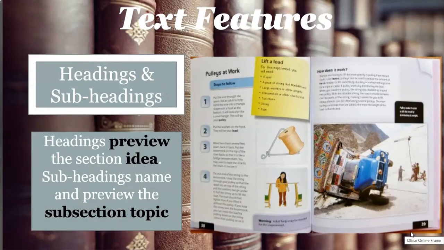Another text feature we have, and this is a little bit more complicated, is headings and subheadings. Headings preview the section ideas; subheadings name and preview the subsection topic. So here, in this text, our heading would be "Pulleys at Work," and then a subheading would be "Steps to Follow" or "How Does It Work?" Again, headings preview the section idea, and within that, we can break down that section into smaller sections called subsections. And those are what the subheadings preview the topic for.